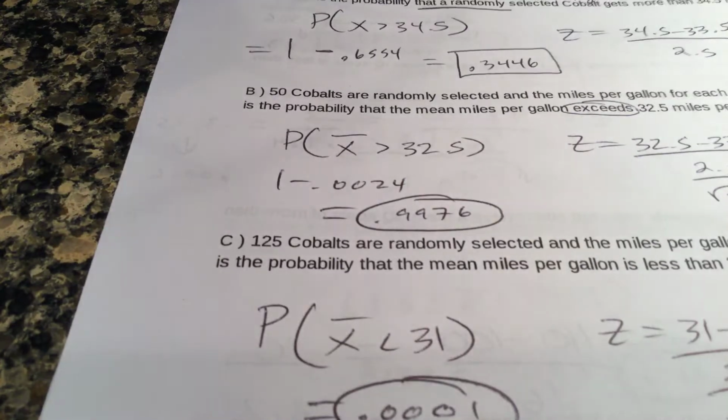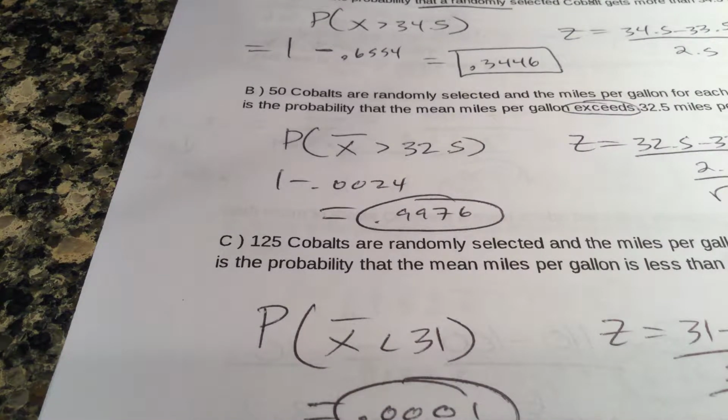Then 1 minus 0.0024. Again, what's the probability that the mean of 50 of these cars is going to be better than a below average miles per gallon? It's going to be pretty high there.